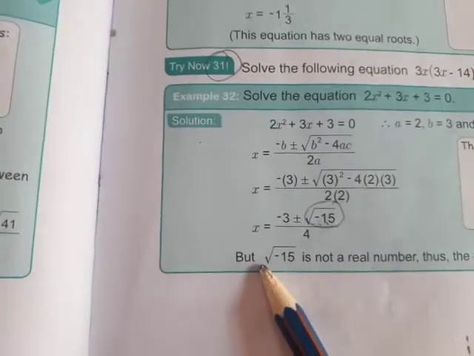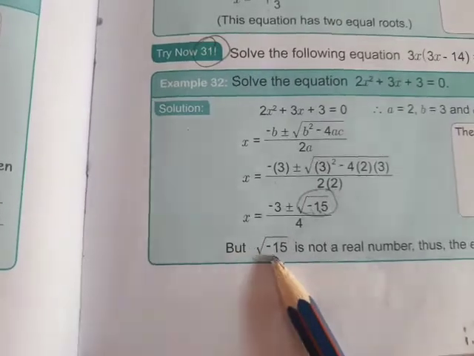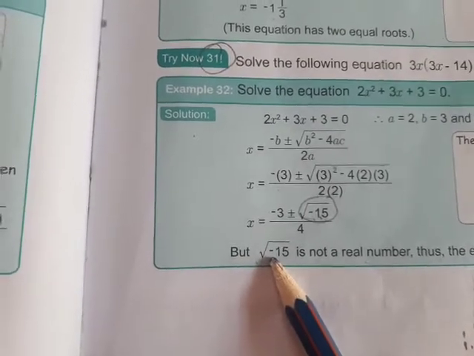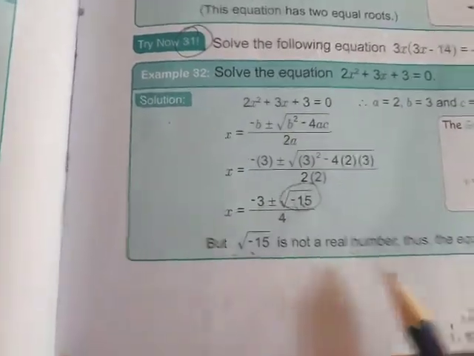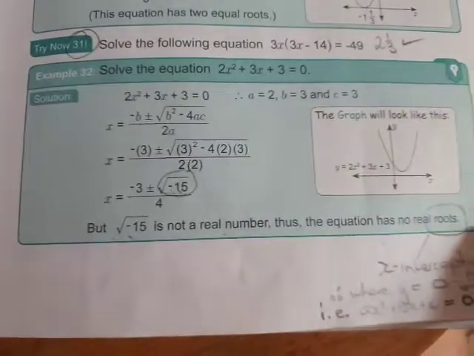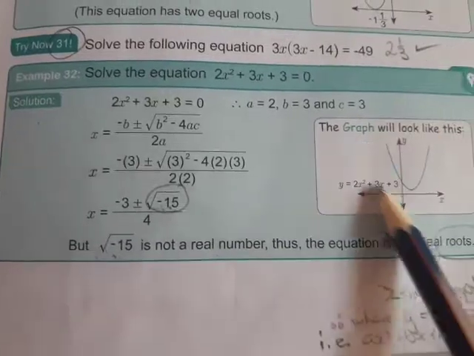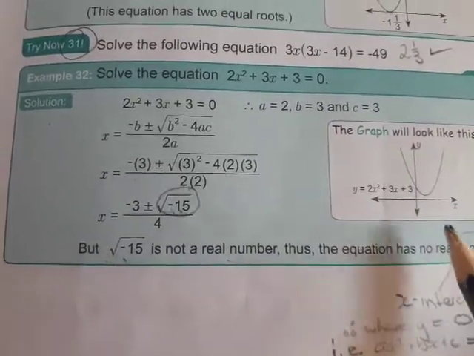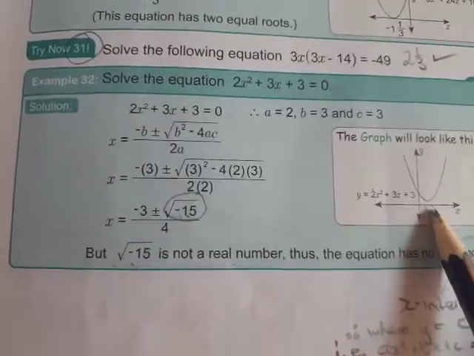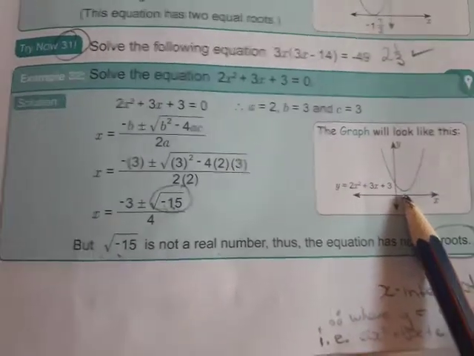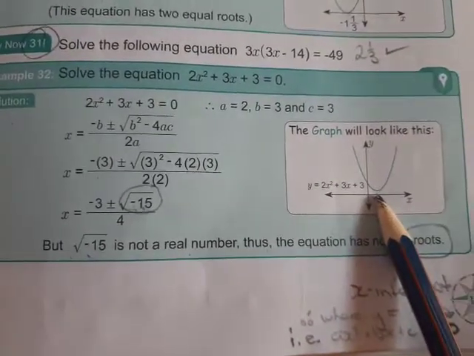means it's impossible to take the square root of a negative 15. You can't do that, which means there is no real root to this answer. And once again, if you look at the graphic representation for it, then you can see that the graph does not cross the x axis, and that is why x does not have an answer.